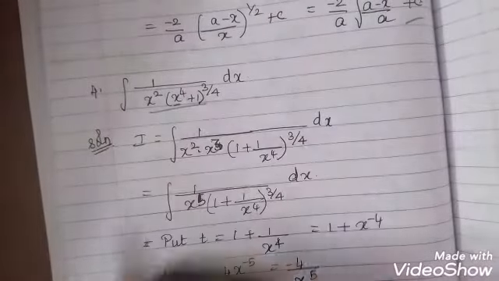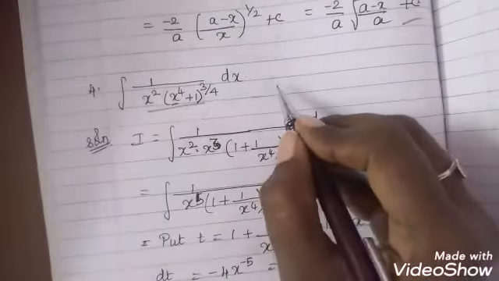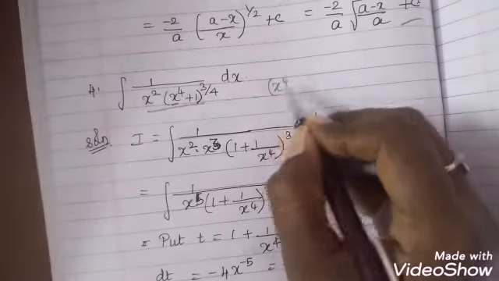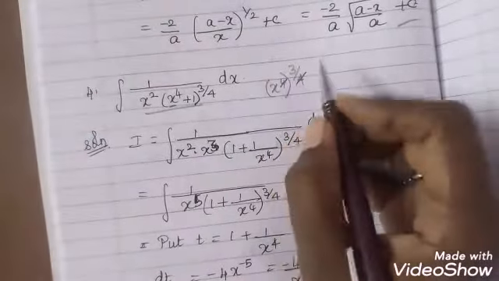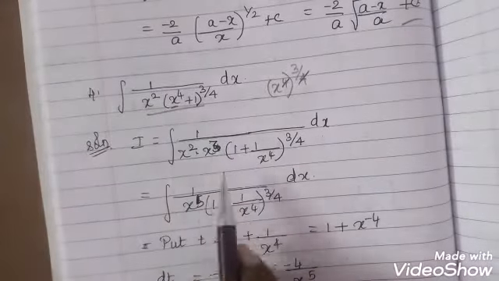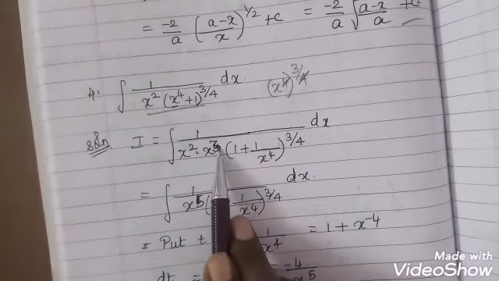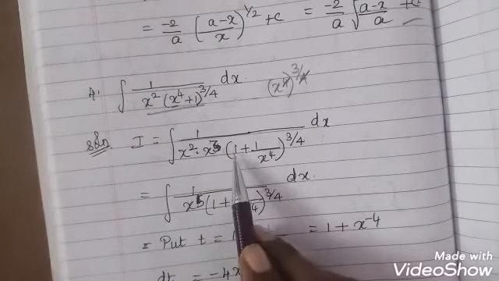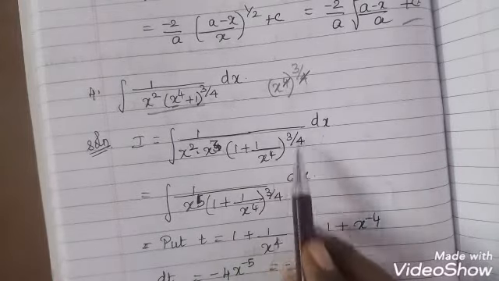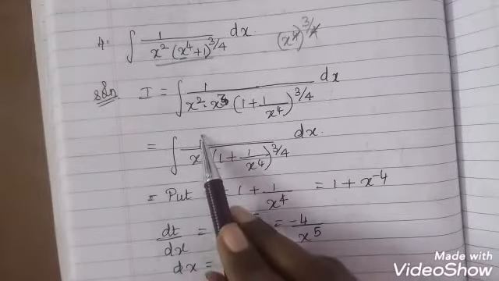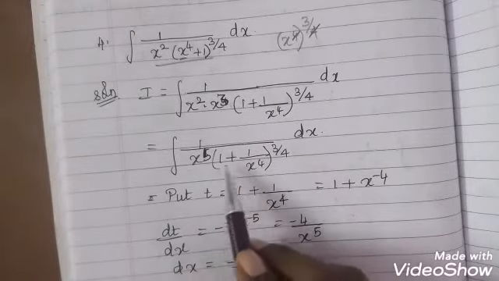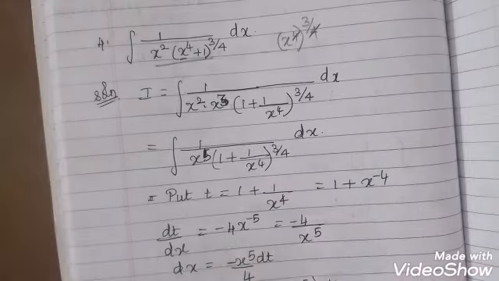I'll just take x power 4 here outside. So when I take x power 4 outside, I'll be taking it as x power 4 the whole power 3 by 4. So it gets cancelled. So when it goes outside the bracket, what will happen? You will only get it as x cube, into 1 plus 1 by x power 4 the whole power 3 by 4. This is what you have here. Okay, so you are left with 1 by x power 5 into 1 plus 1 by x power 4 the whole power 3 by 4.